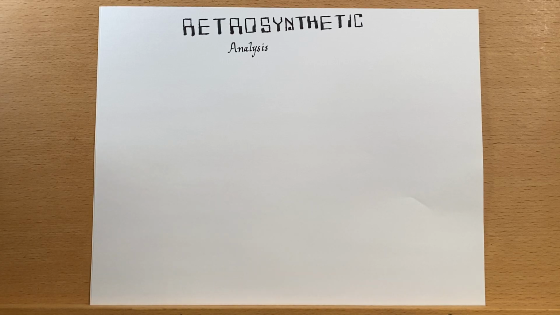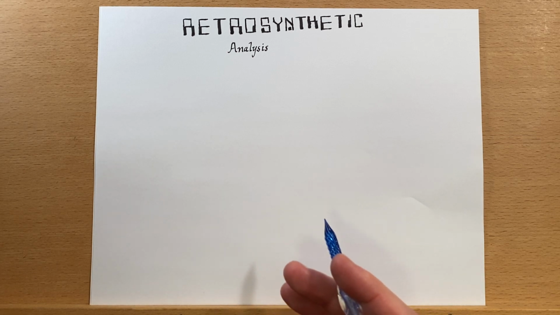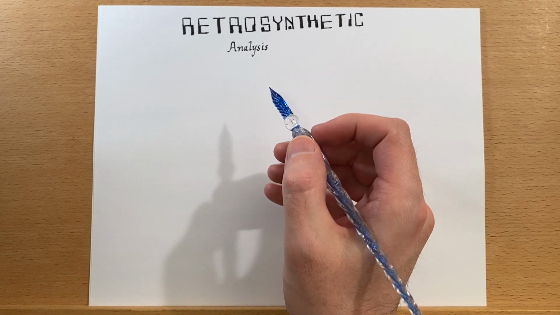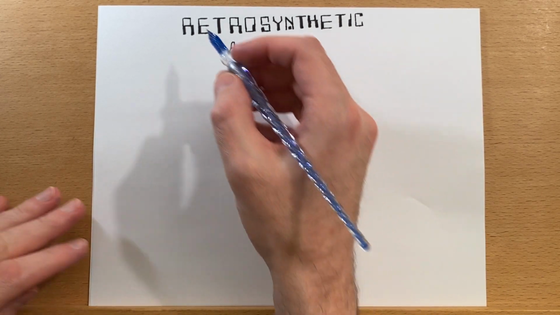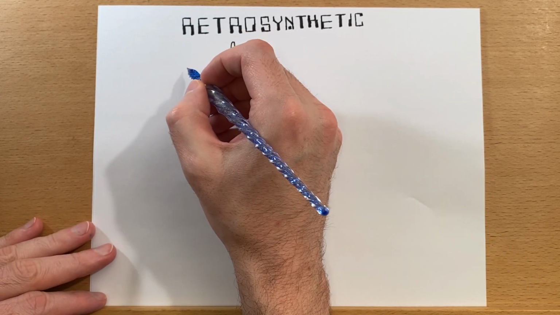Let's examine a strategy that we can use to look at a complicated synthetic pathway. And this is retrosynthetic analysis. It may seem counterintuitive at first, but if we start at the product, then we may have an easier time finding out how to synthesize it. So let's say, for example, and we'll just do an example to talk about how this can work.